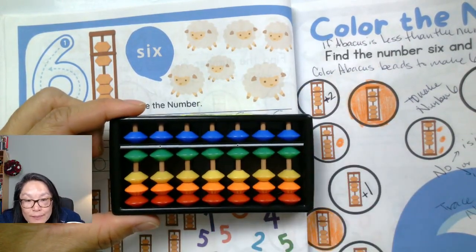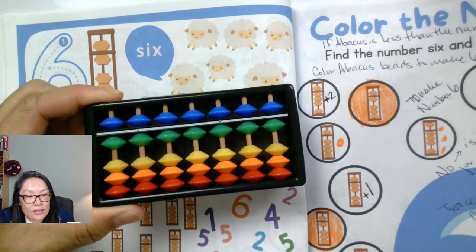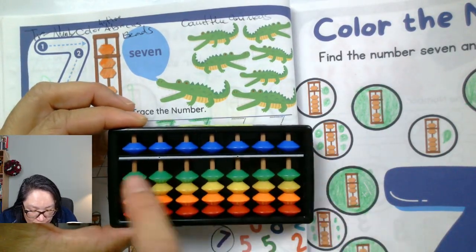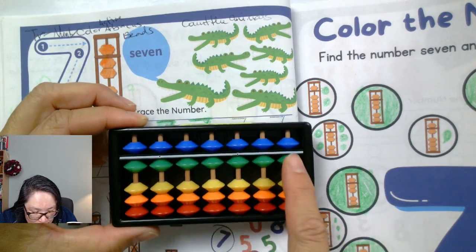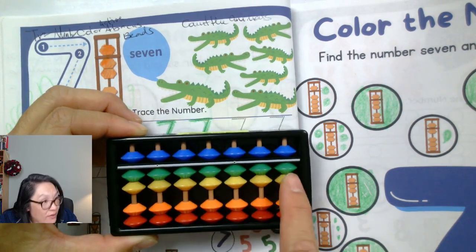And then after 6 is 7. So this is 5, 6, right? These are all 6s. And we have 7 crocodiles. So we go 7, 7, 7. These are all 7s.